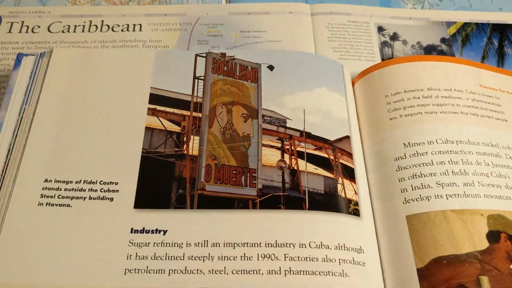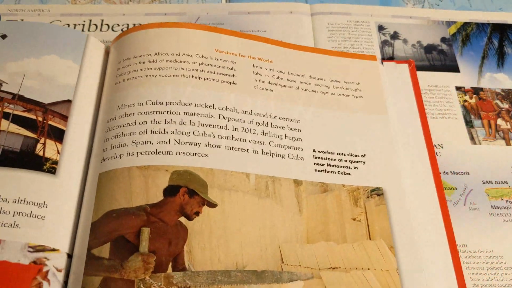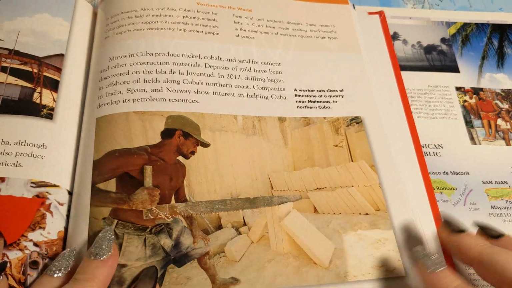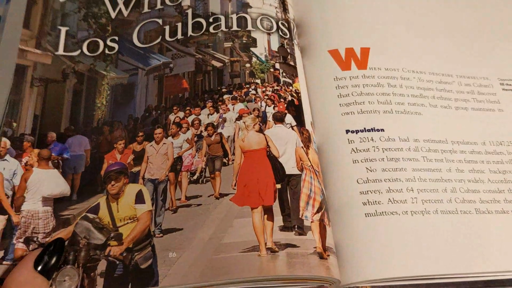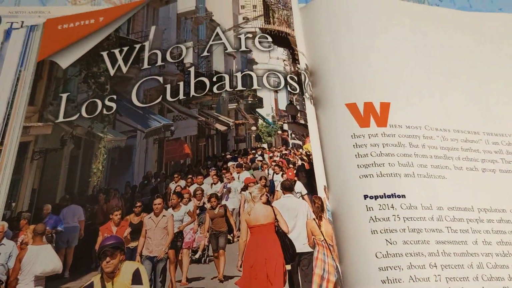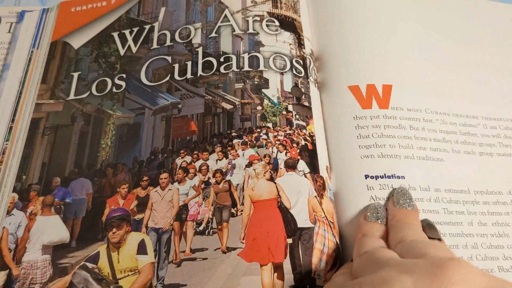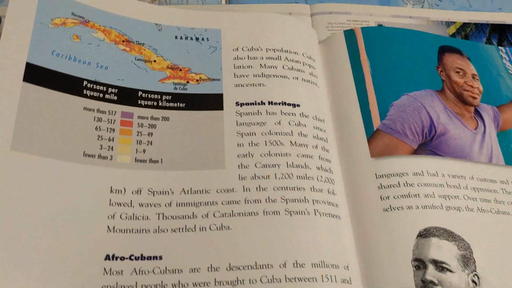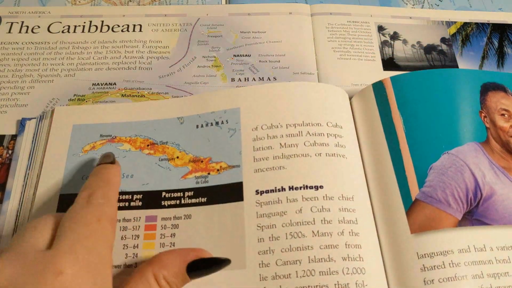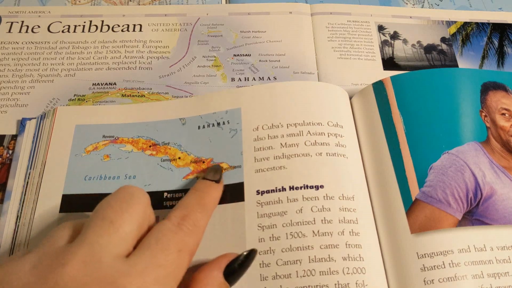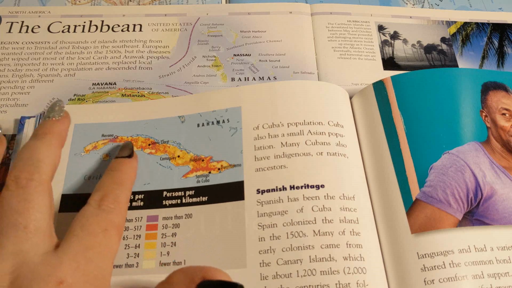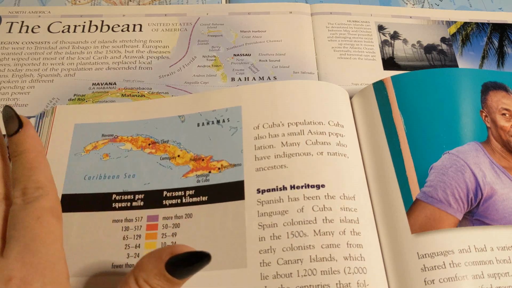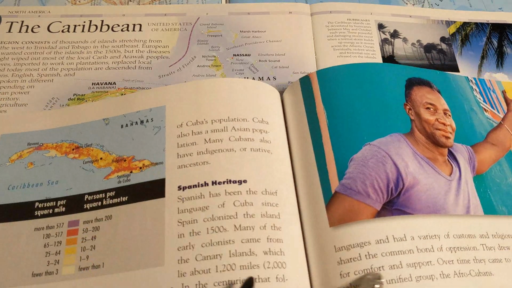Socialismo o muerte, says Fidel there. And wow, look at his hands. Oh, it's huge. Carving up some limestones. It's a very bustling, busy day in La Habana. In Havana. Population map. So you can pretty much see it's pretty evenly spread out. You can really see all the valley and jungly forest areas. Obviously people don't live there, right?